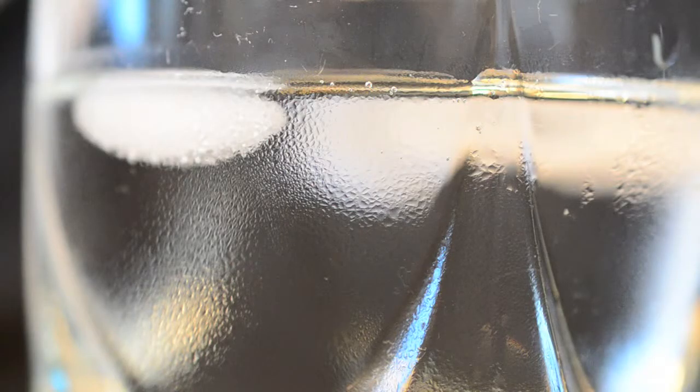A glass of water sits in a room temperature area. As particles of water vapor in the warmer air surrounding the glass hit the glass, they cool and release heat energy to condense and form water on the outside of the glass.